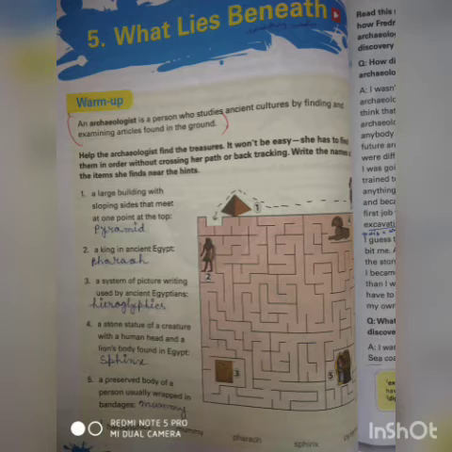Now, we must know about mummy. What is a mummy? A mummy is the body of a person or an animal that has been preserved after death.